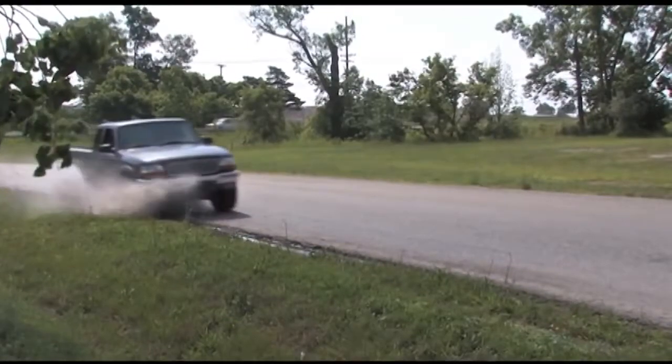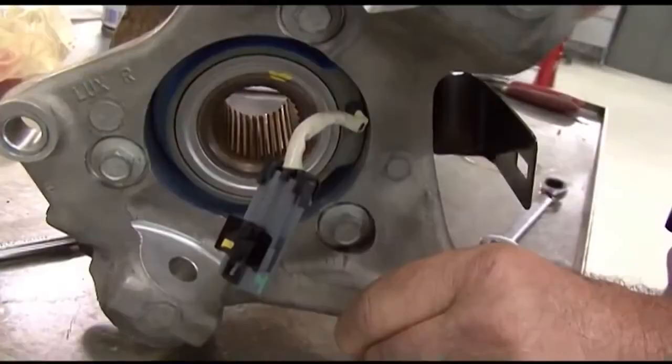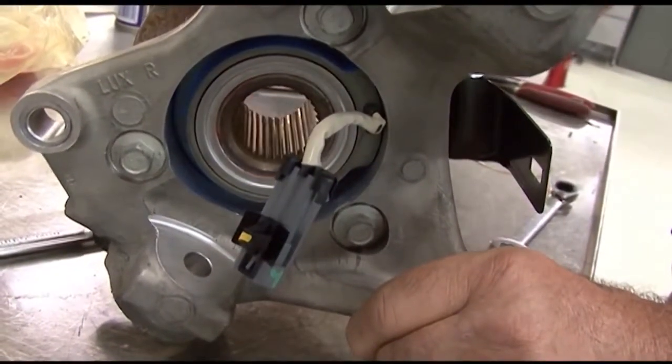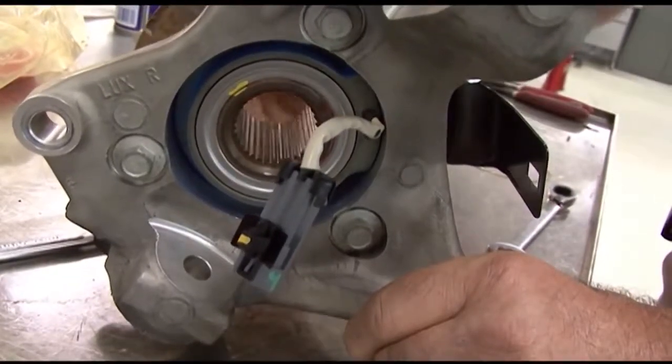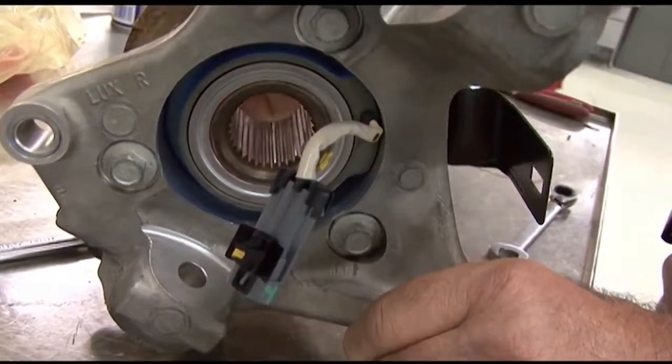Sometimes a rough road will cause torque to be applied to the drivetrain, resulting in false misfire codes. Many powertrain control modules will use input from the ABS wheel speed sensors to tell the PCM the vehicle's on a rough road, and then ignore the misfire codes.